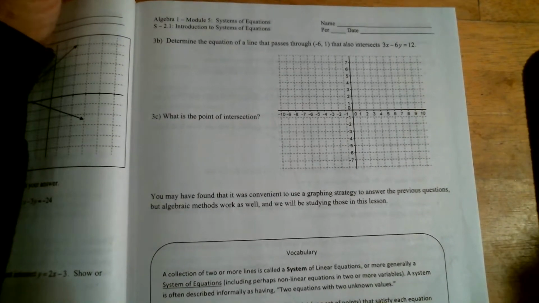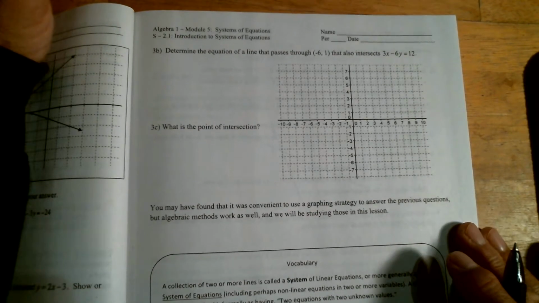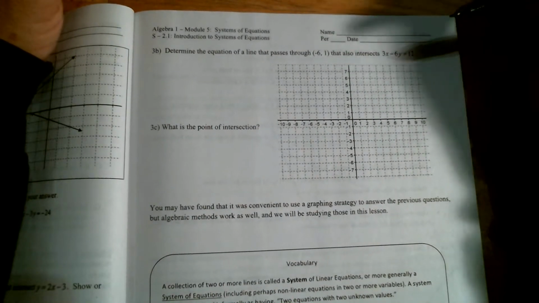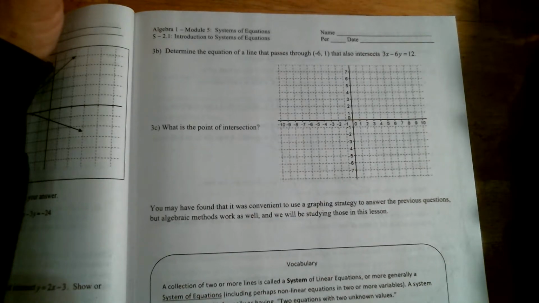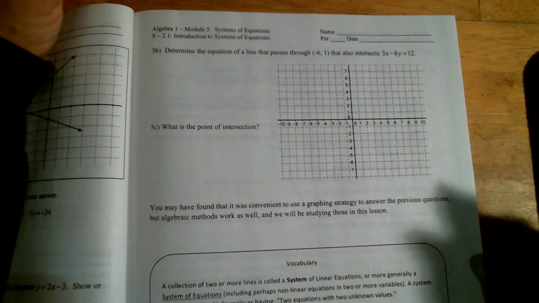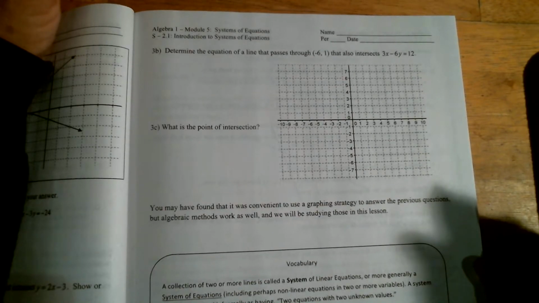Came across this problem, 3b. It says determine the equation of a line that passes through negative 6, 1 that also intersects this line 3x minus 6y equals 12. When you're reading these questions, you have to read very carefully. If you do not read it carefully, you might be looking for an answer that is going to be incorrect, not the answer that they're looking for. So you must read very carefully.